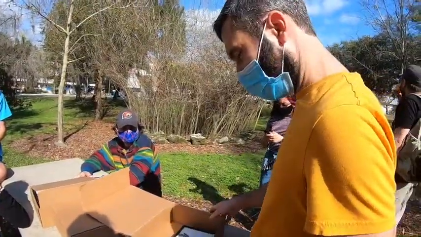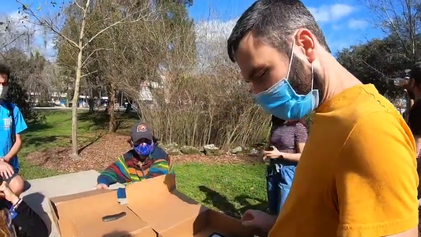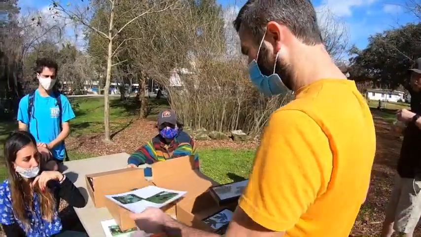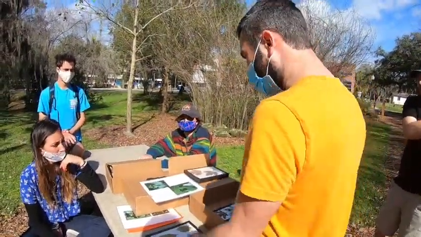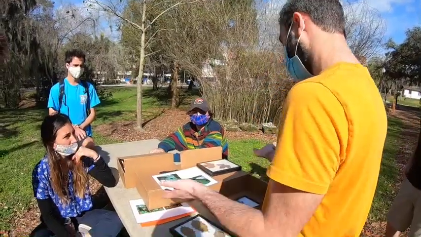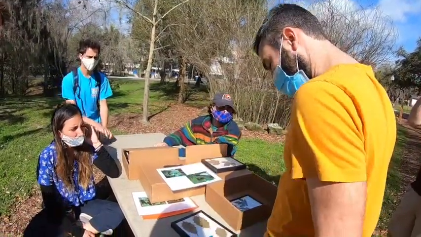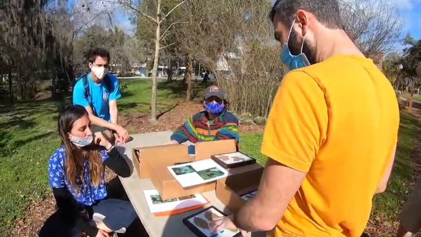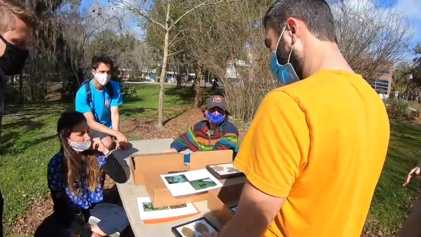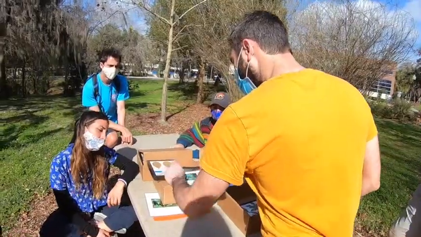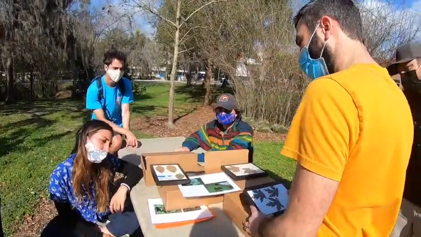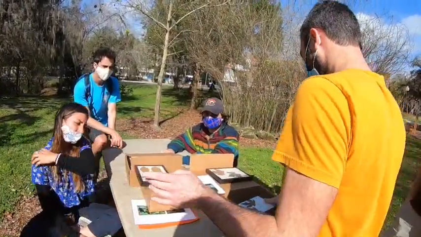It's pretty good samples. Okay, so this one, you know it. Tar spot. You can see why it's called tar spot. The fungus is called Rhytisma, and it's affecting a lot of different trees.